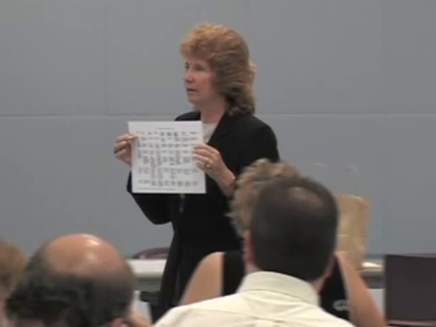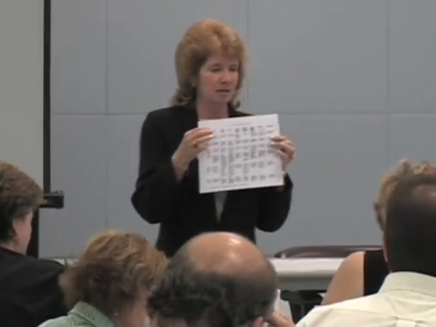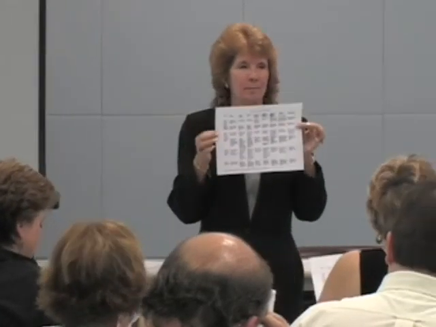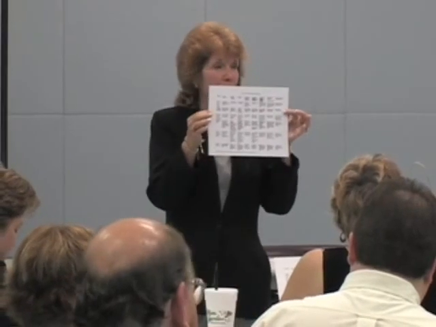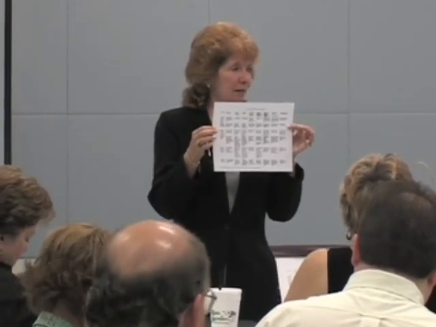The adult admission crosswalk. The crosswalk contains the dimensions, the 6 dimensions, and then you have the levels of care across the top. And it tells you about each level of care and the intensity and the staffing.